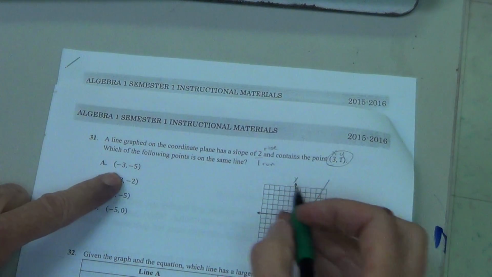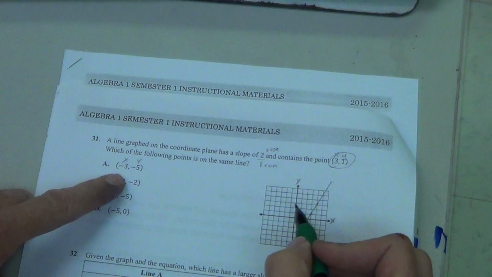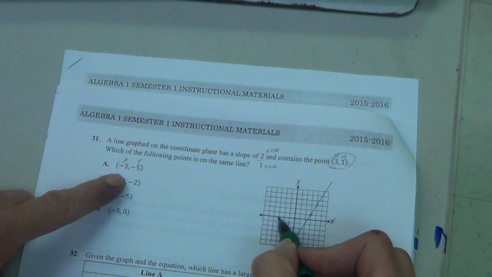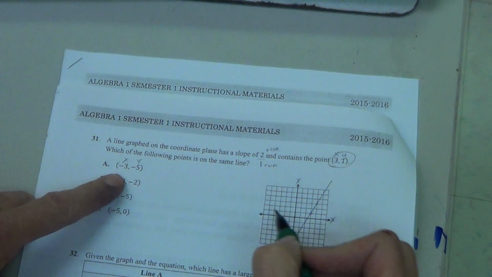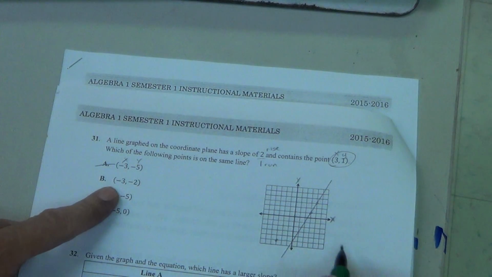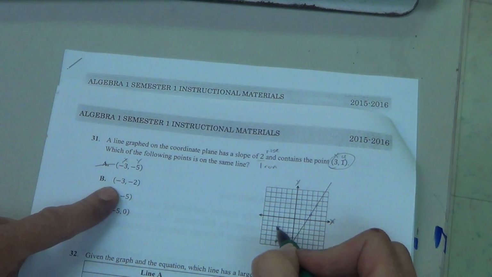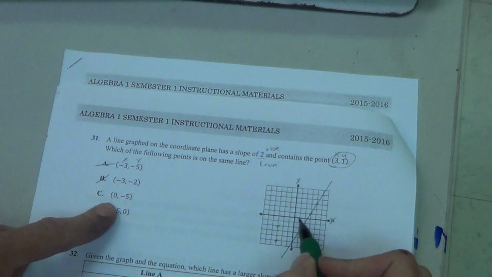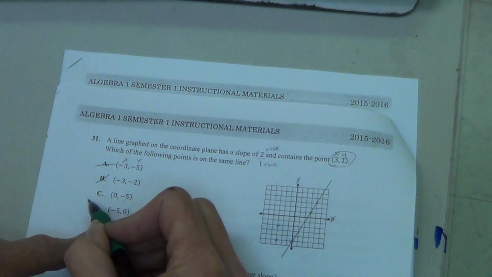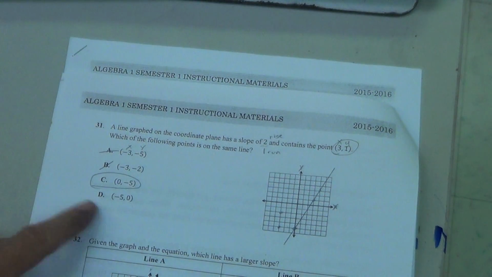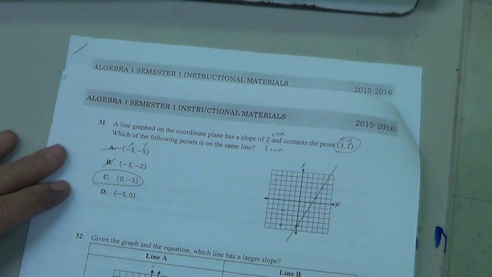-3, -5. Again, that's x, that's y. So we go to -3, -5. That's not on the line, we can mark it out. -3, -2. That's not on the line. 0, -5. Ah, there we go. You don't need to mark out the other one or show where it's at. You've shown with all your work here exactly what you're looking at.